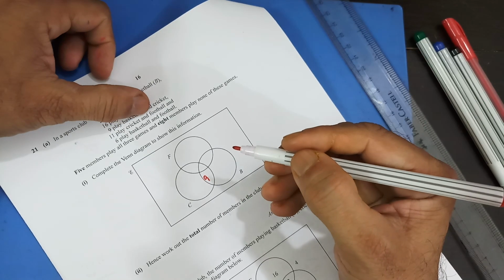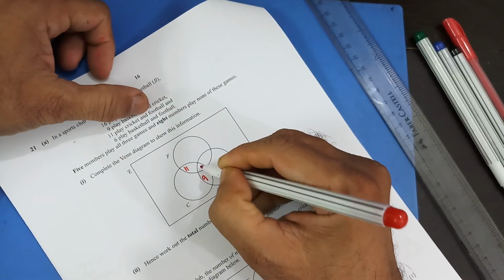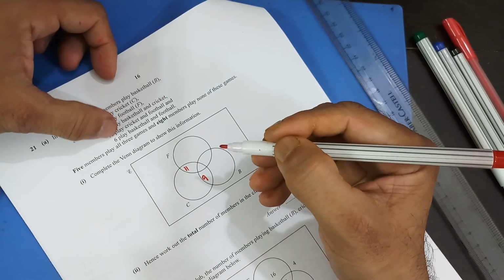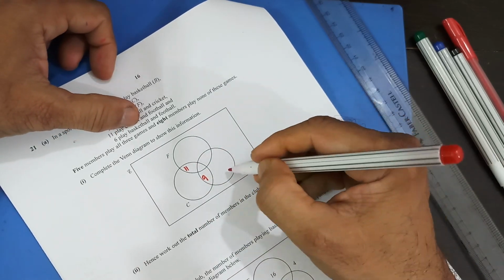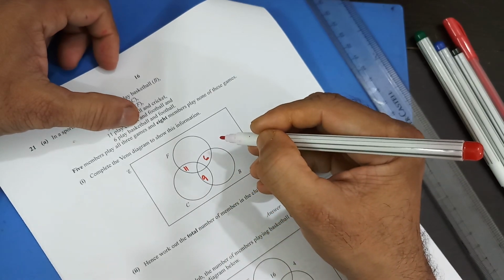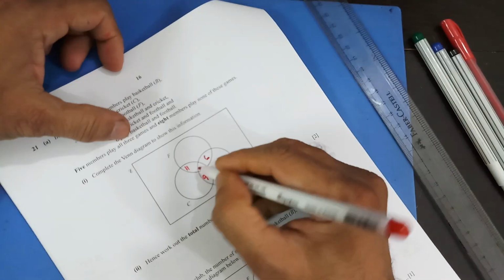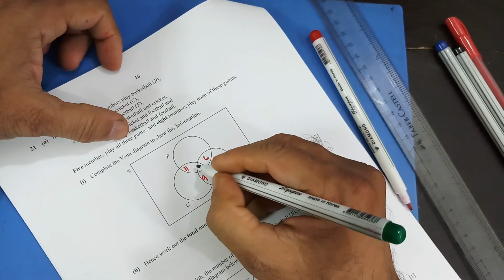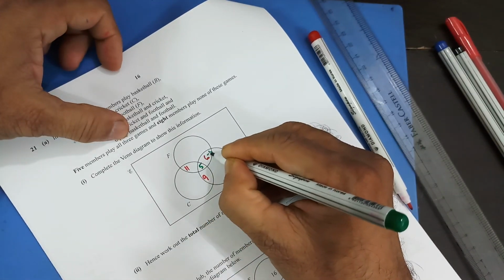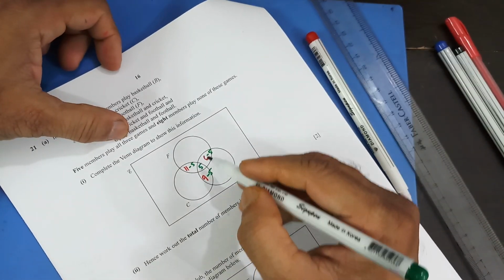And then 11 play cricket and football. Cricket and football, 11, same thing. As soon as I know this value, I have to subtract for that. 6 play basket and football. Basket and football. Okay, like that. And then 5 members play all 3 games. Okay, now this 5 I have to subtract from here, subtract from here, subtract from here. Okay, that's 5.